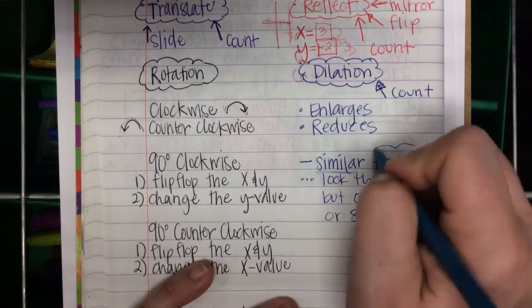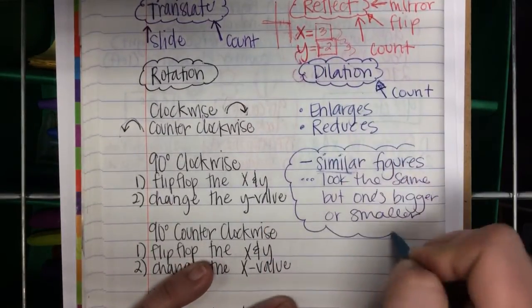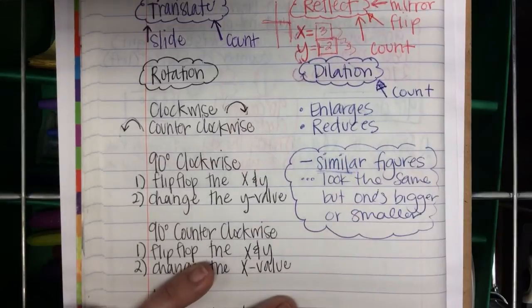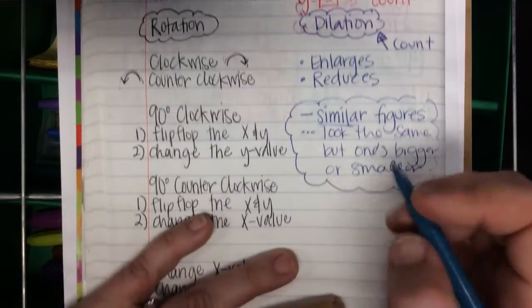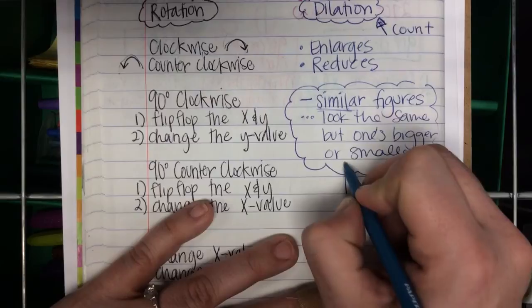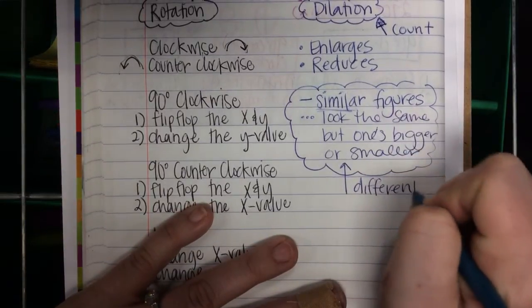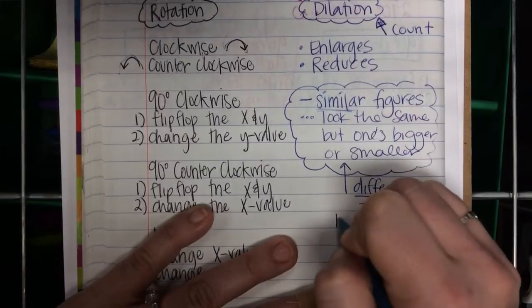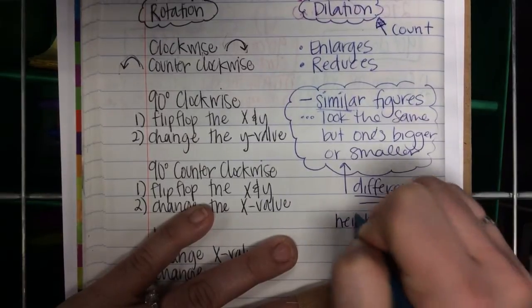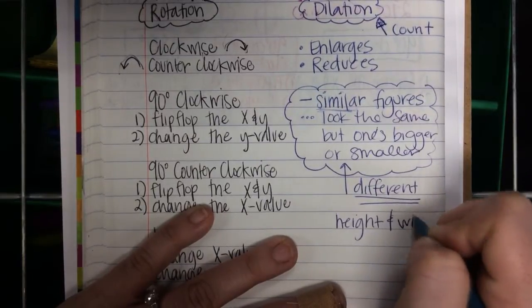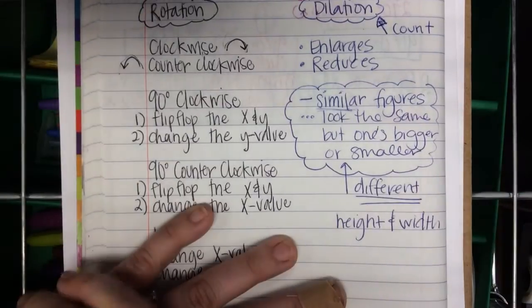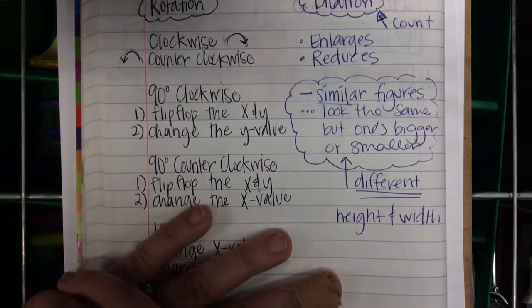Dilations make similar figures. Similar figures have different heights and widths, but they're the same shape.